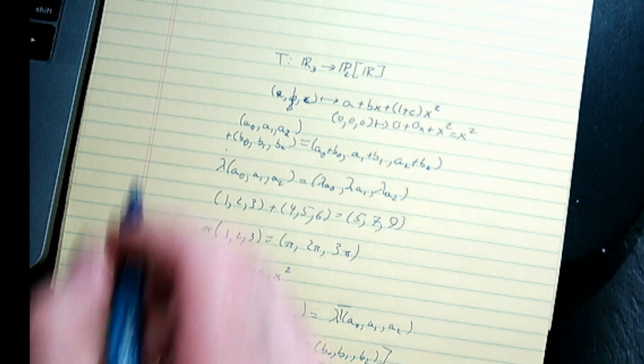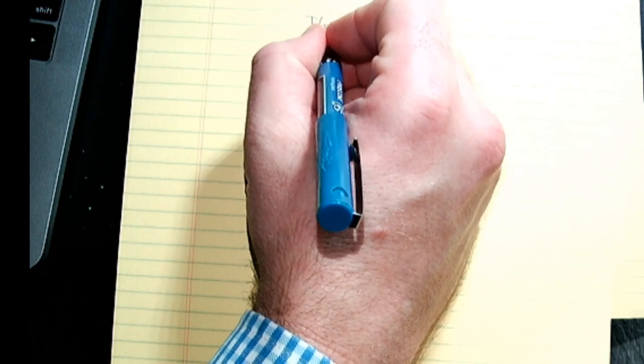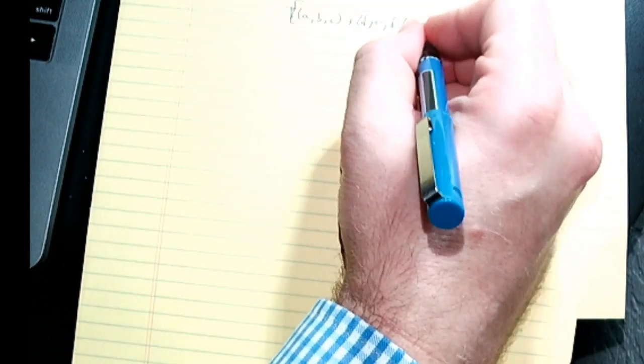If you take two of these things, and let's pull up a new page real fast. If I take T of, say, a, b, c plus d, e, f, that's going to be T of a plus d, b plus e, c plus f. So that's going to be equal to a plus d plus b plus e times x plus 1 plus c plus f times x squared, because remember, that was the definition of the transform.